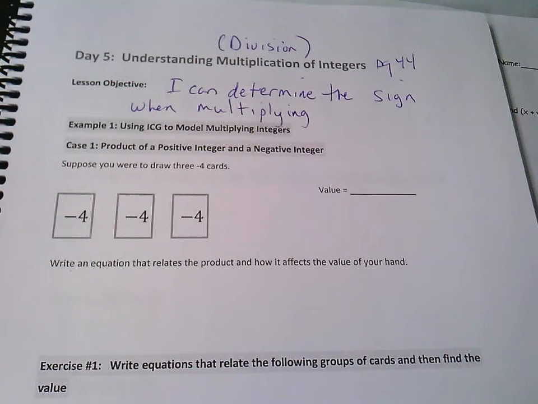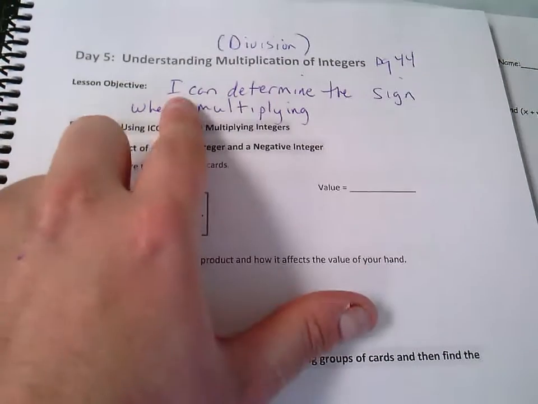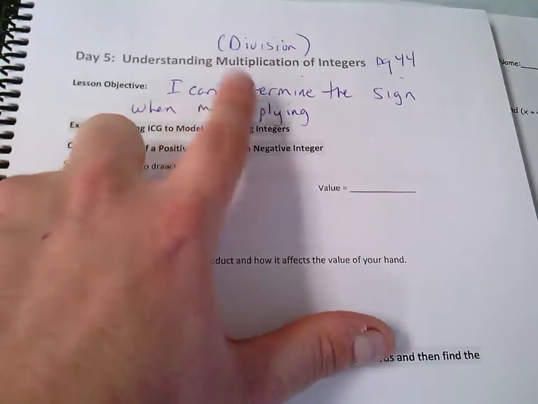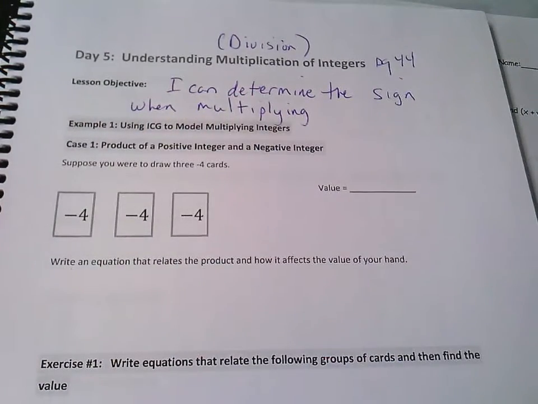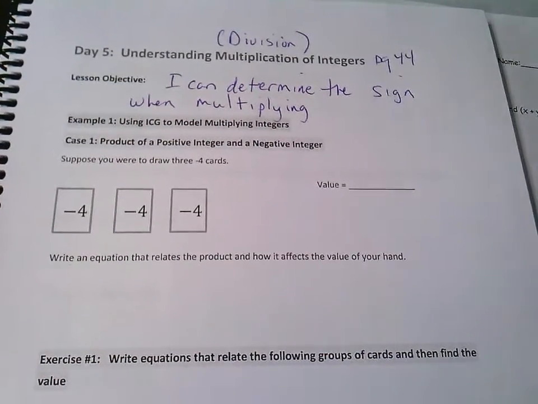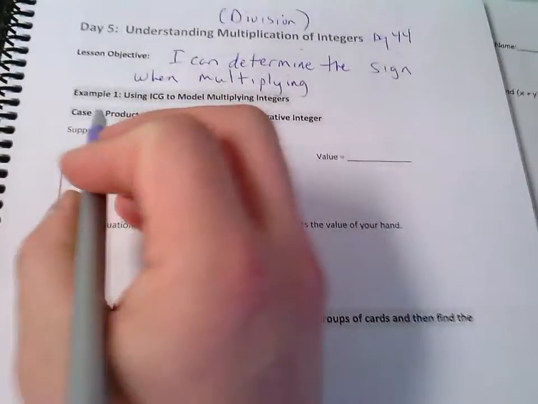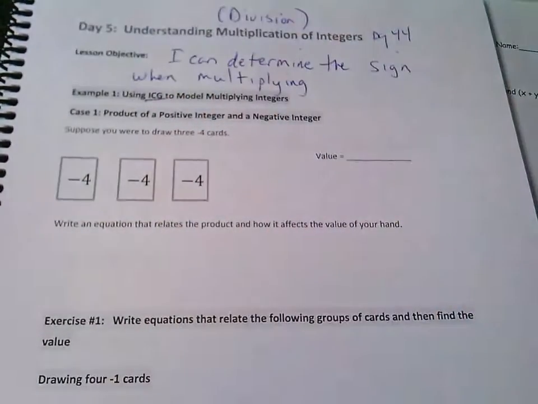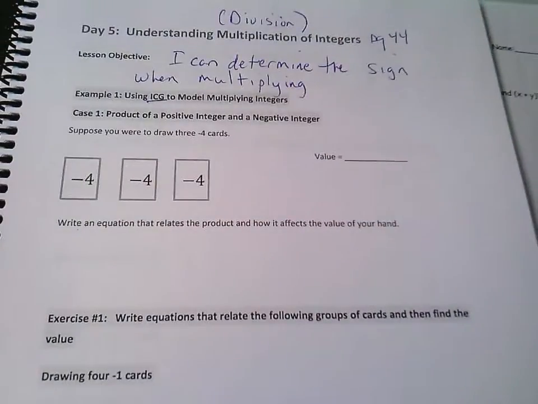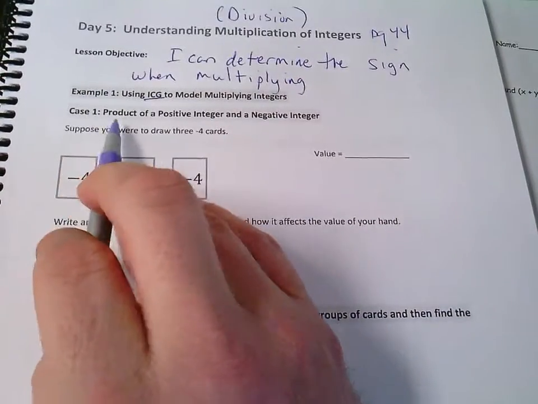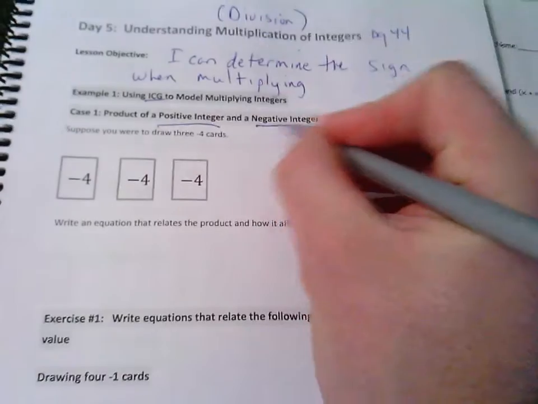The multiplication piece, most of you will use a calculator, but it is important to understand getting the sign, understanding what you get. All right, there's actually really a couple of different cases that can occur here. So this lesson is broken down into cases. So example number 1, ICG is the integer card game to model multiplying integers. So case number 1, a positive integer times a negative.